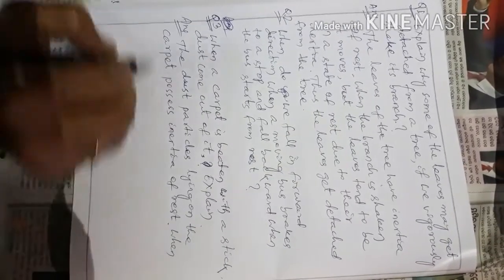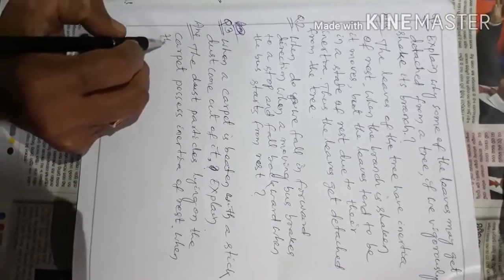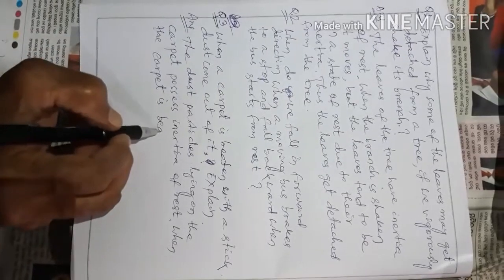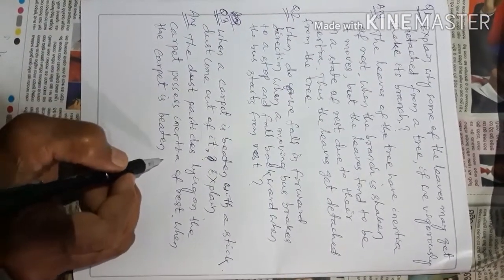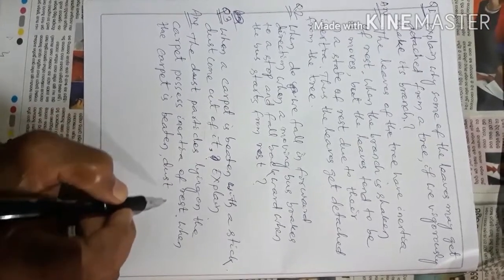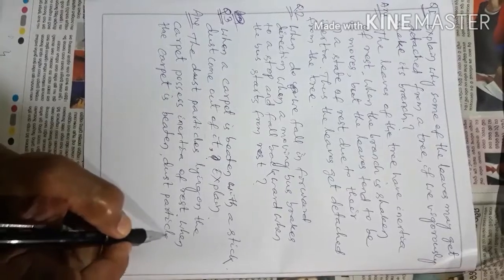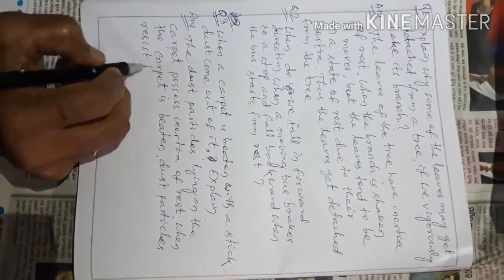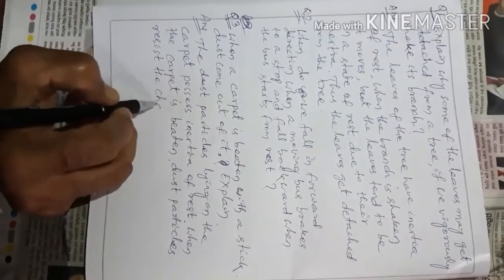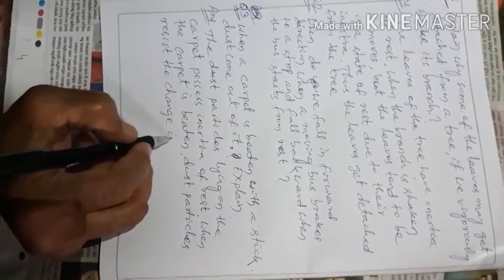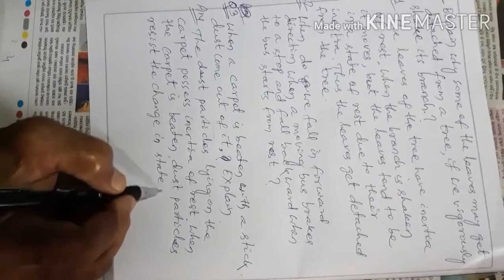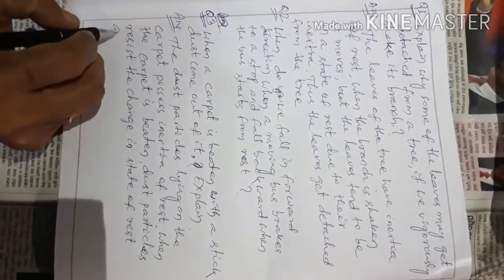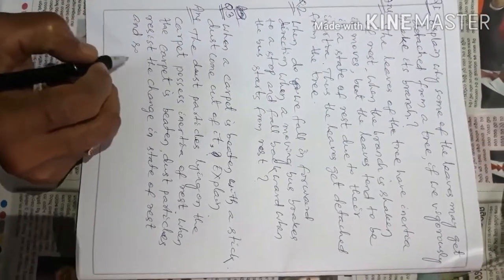When the carpet is beaten, dust particles resist the change in state of rest and so fall down.